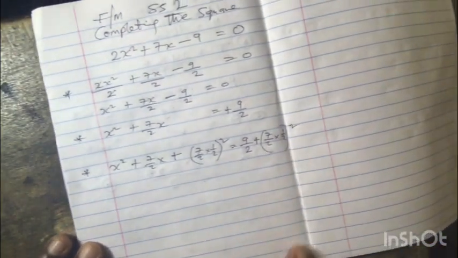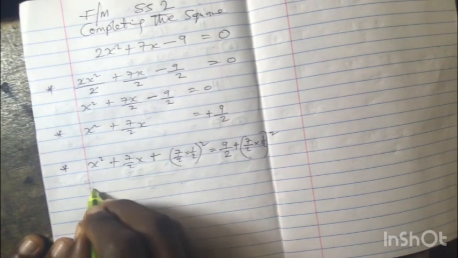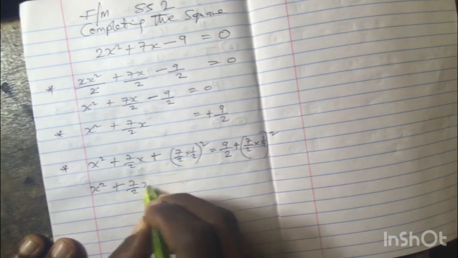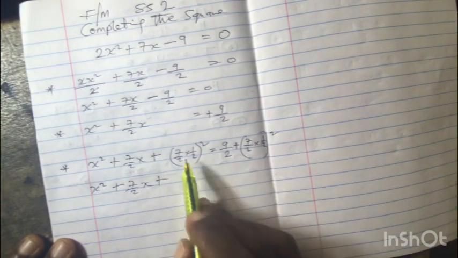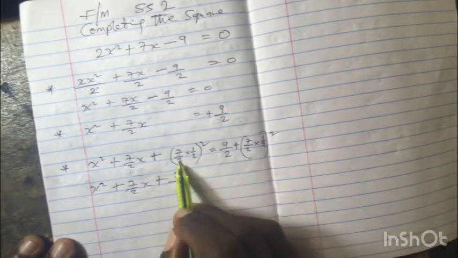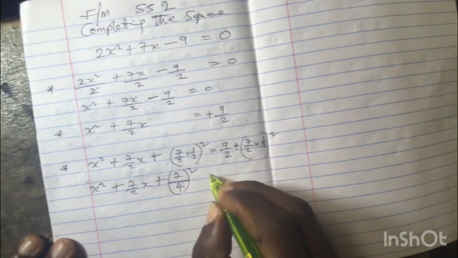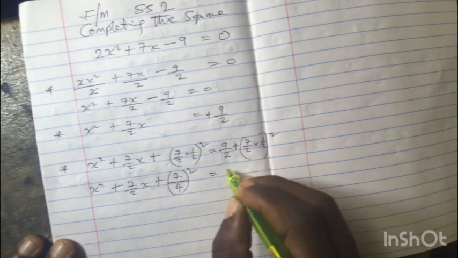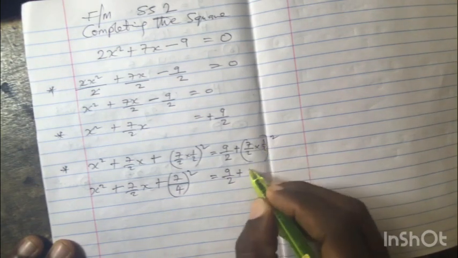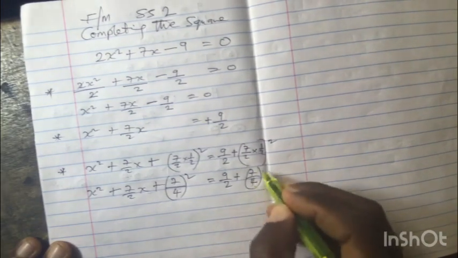Then what do you have? x squared plus 7 over 2x plus, 7 times 1, 7 over 2 times 2, 4, all square. Then the same thing happens here: 9 over 2 plus, just repeat this one, 7 over 4 all square.